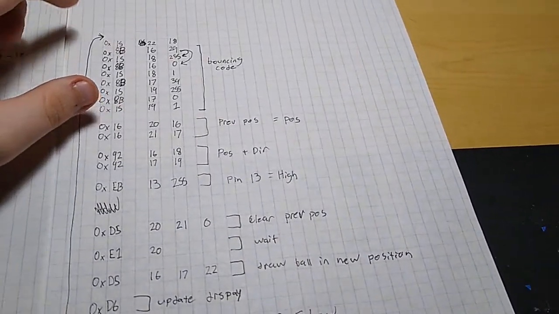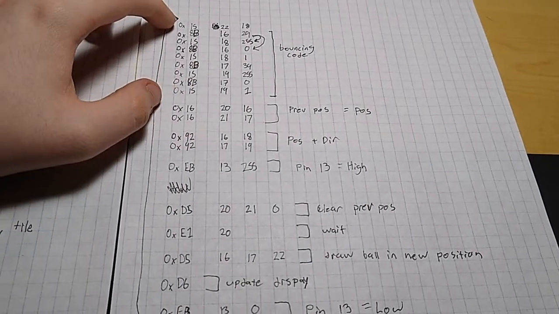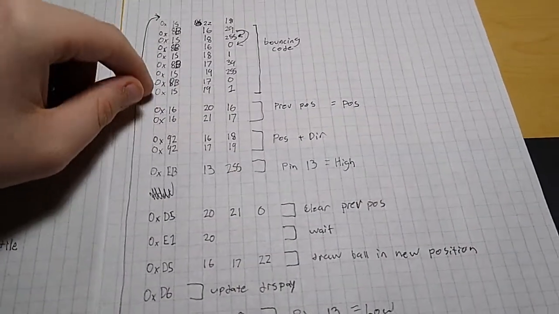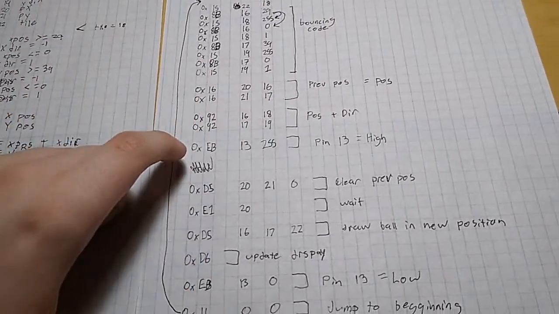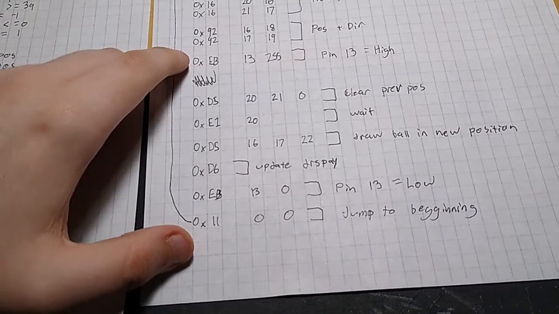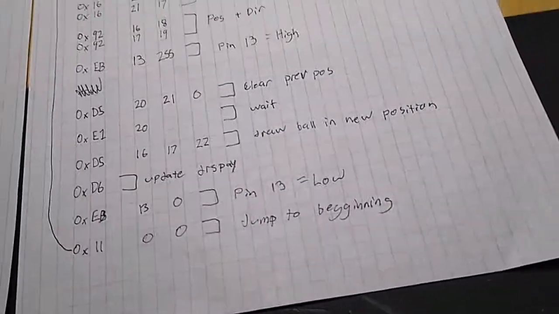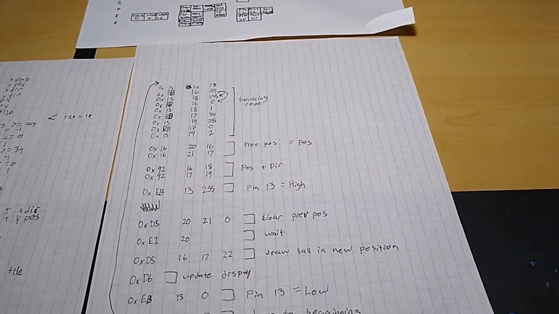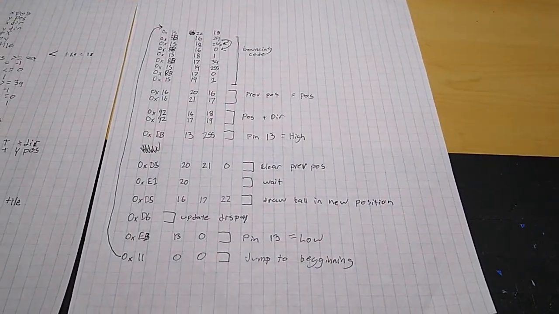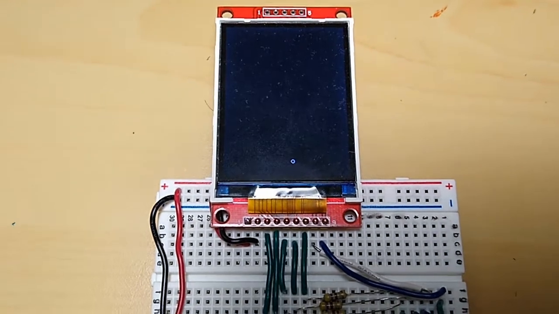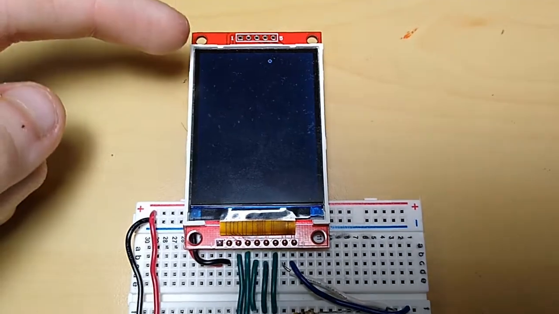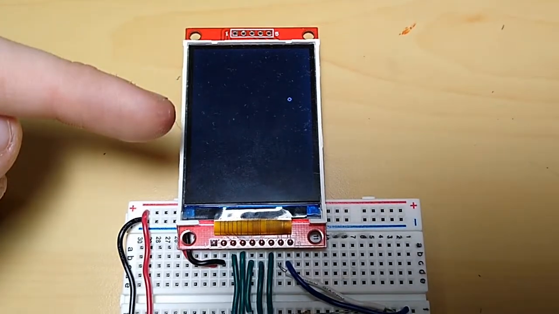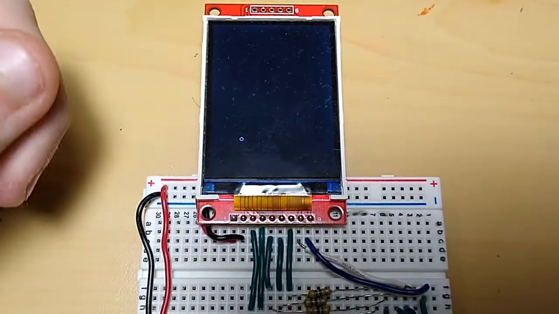It starts out with the code that calculates which direction the ball should bounce, updates the positions, and then draws everything, and then jumps back to the beginning. And all of that should look a little bit like this. As you can see, the ball's bouncing around the LCD screen. Whenever it hits an edge, it bounces backwards and continues going.